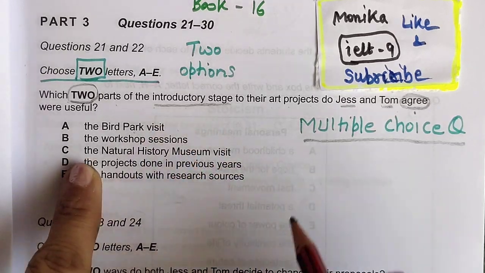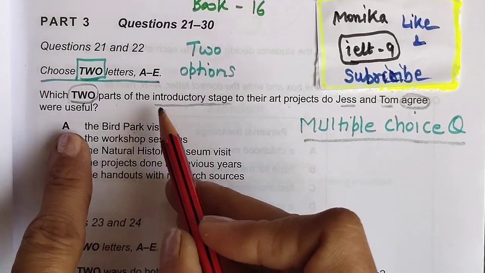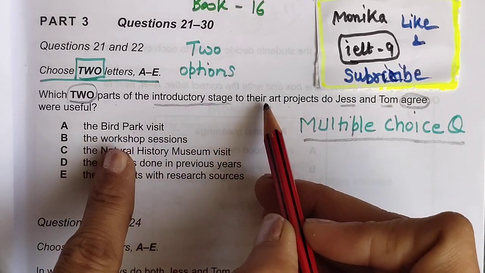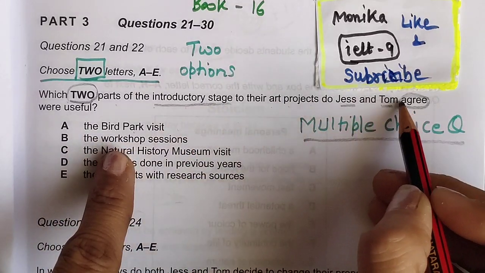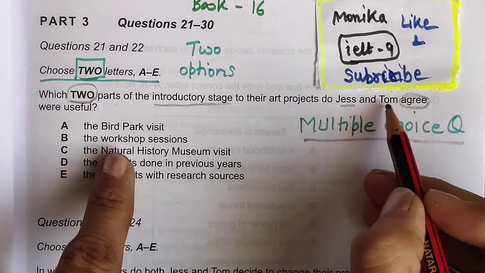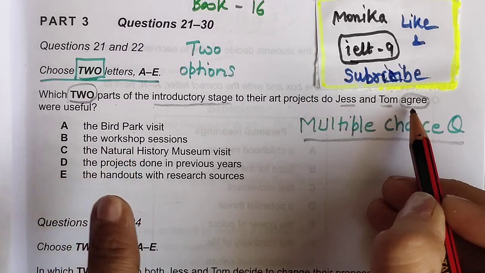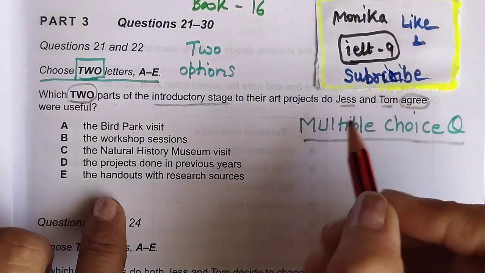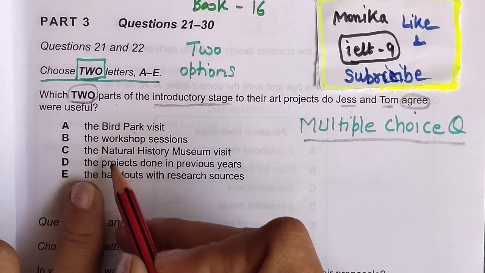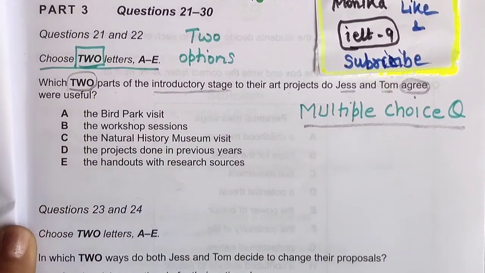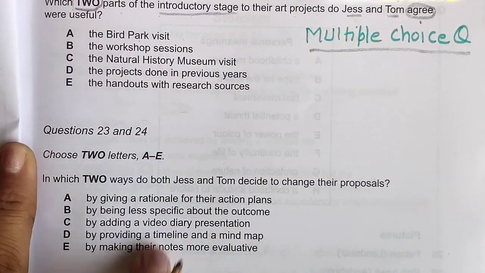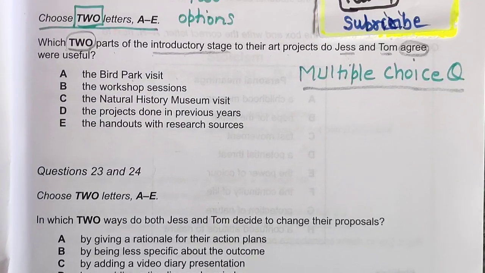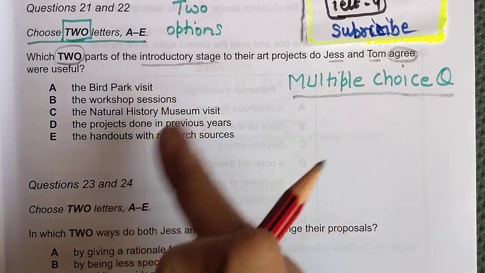As I told you in previous videos also, always focus on this question statement, and focus on whether these 2 persons agree, and on which option they agree. That would be our answer first of all. And then we have 5 options. Of course, in 30 seconds we have to read all 4 questions. Now we have understood the question.